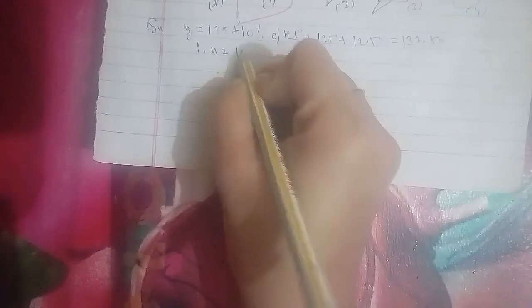Now we'll go ahead with another important question, the 95th question of the session, which has been asked in the section officers examination paper.